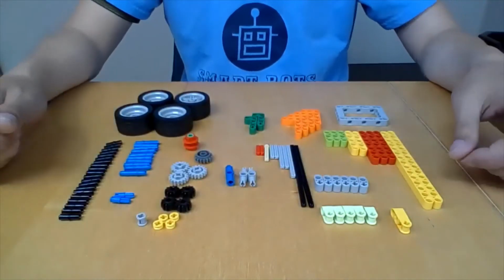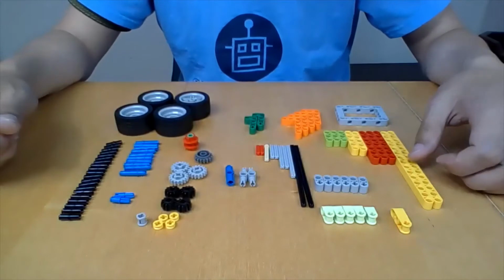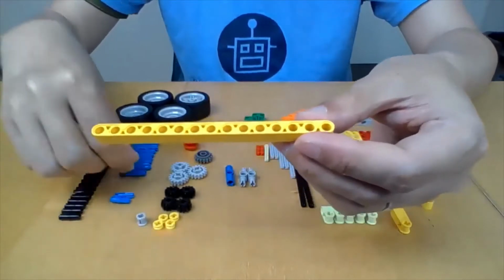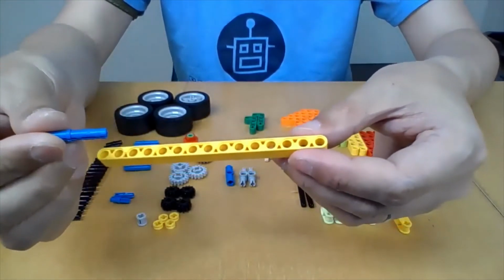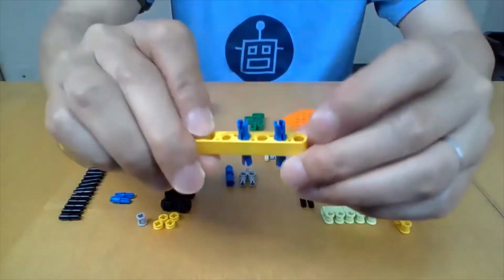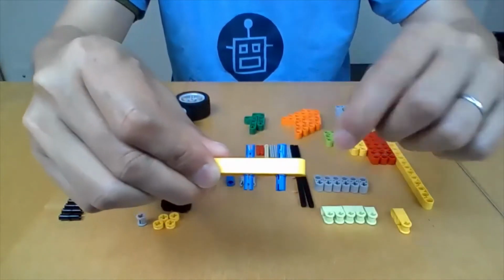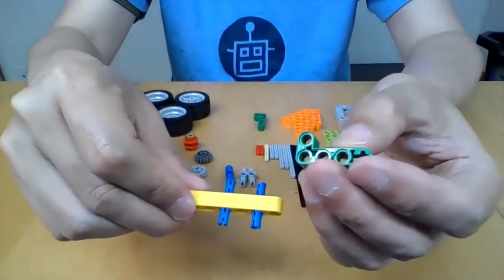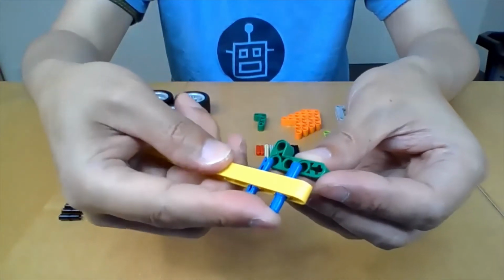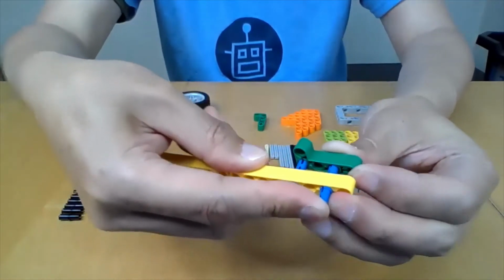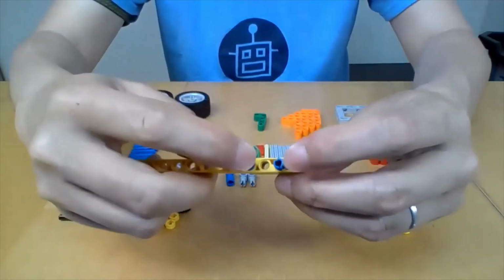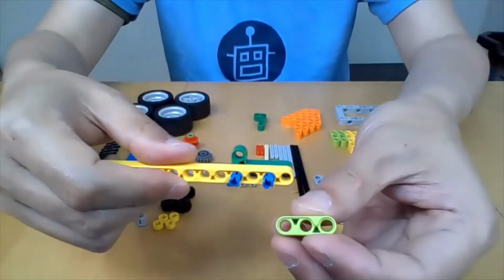We start by building a frame. First of all, take a 15 unit beam and put 3 unit blue pins into the second and the fourth hole. And on this side, put on the 2x4 right angle, flush to the end, connected to the round hole. On the outside, put on a 3 unit green beam.